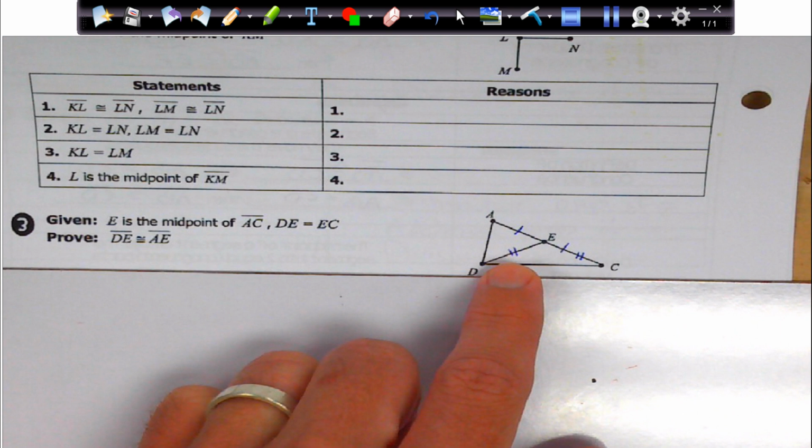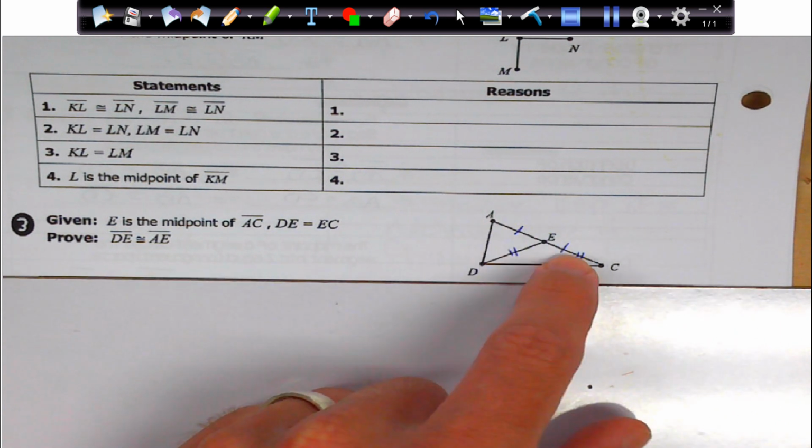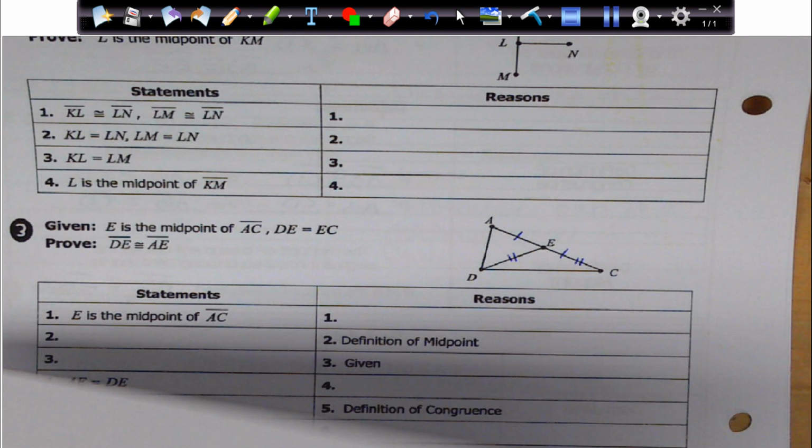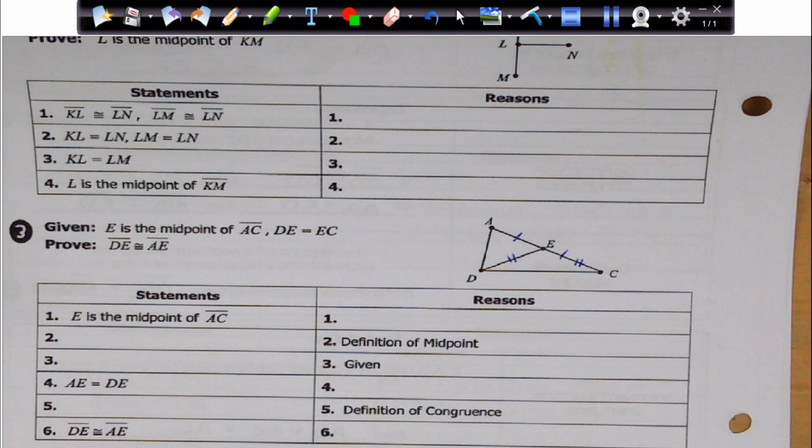EC is the same as DE, so those two have to be the same. For example, if AE is 10, that means EC would be 10, and if EC was 10, that means DE would have to be 10. So this is probably going to be the transitive property is my assumption. All right, let's go ahead and jump into it.